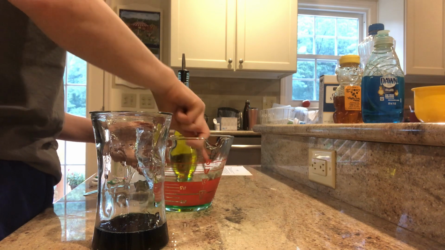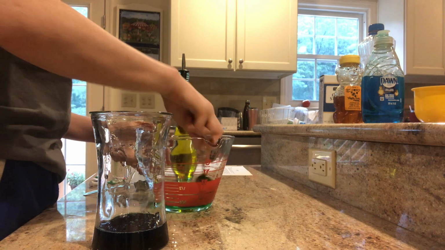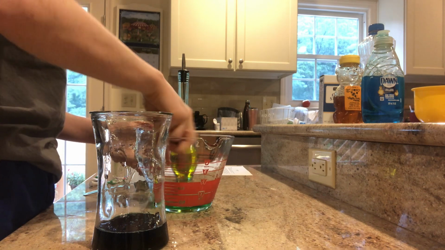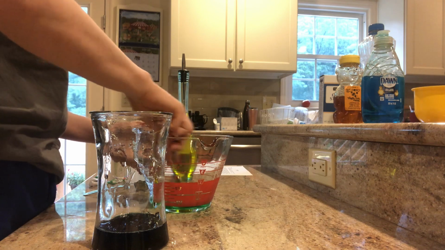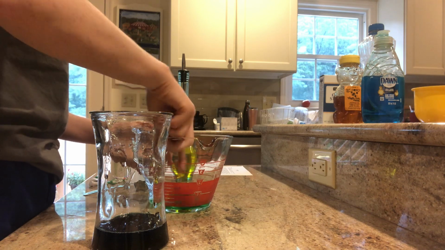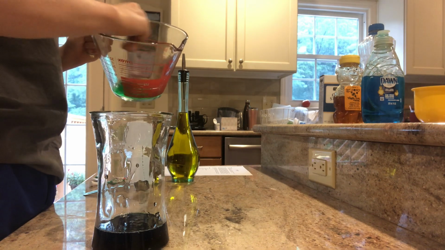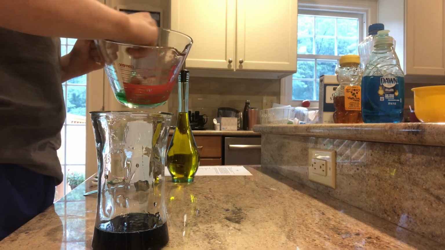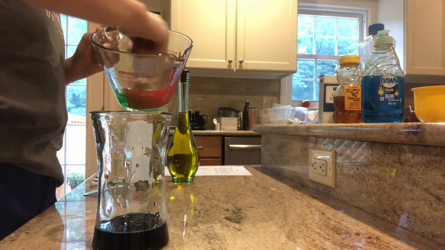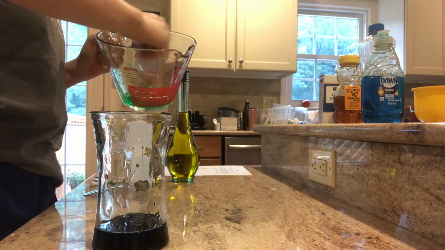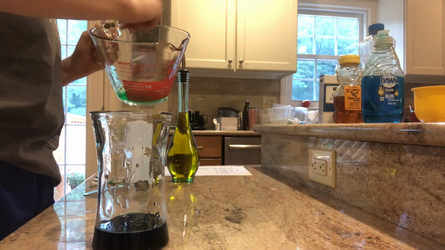So yeah, we're going to mix that up. It took me a little while to get it mixed. Sorry about that. I just wanted to make sure all the food coloring was in so you could really see the bright green color and tell the difference. So I'm going to mix that up, double check it, and then in a second or two pour it in there, carefully making sure that it does not mix with the blue dish soap or even the honey by chance.